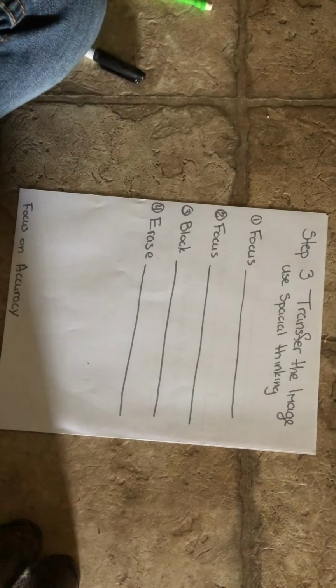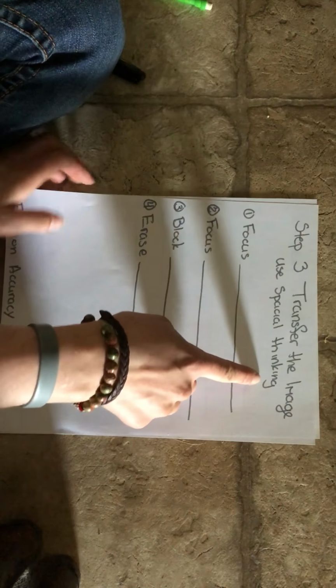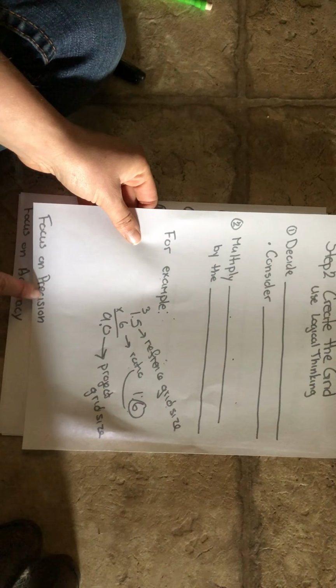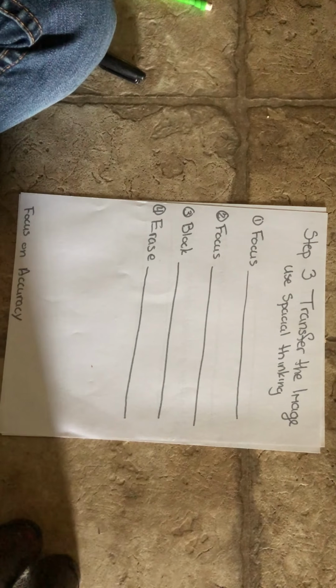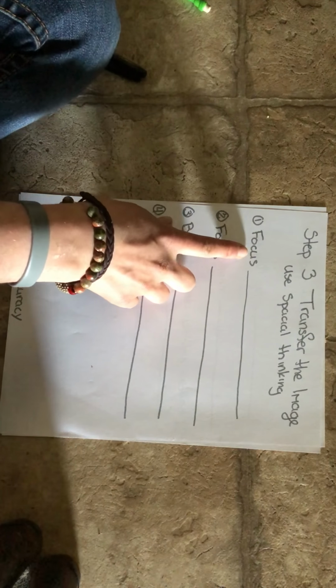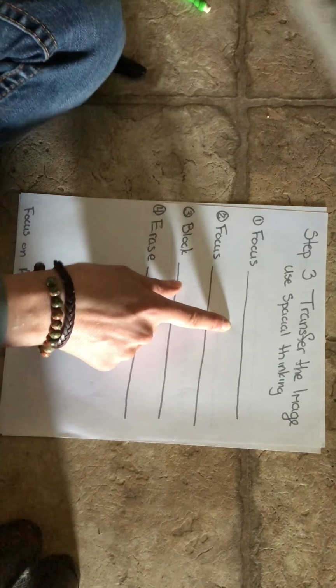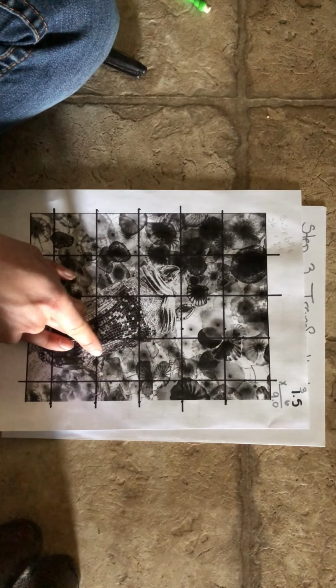Next, step 3, transfer the image using spatial thinking. We get to turn our logical brain off now. We're going to focus on accuracy again as opposed to precision. When we measured our grids, we were being precise, right? Now we're going to be focusing on accuracy. So number 1, you guys are gonna focus on where the lines enter and exit each square. Where this line comes out and where it goes in.